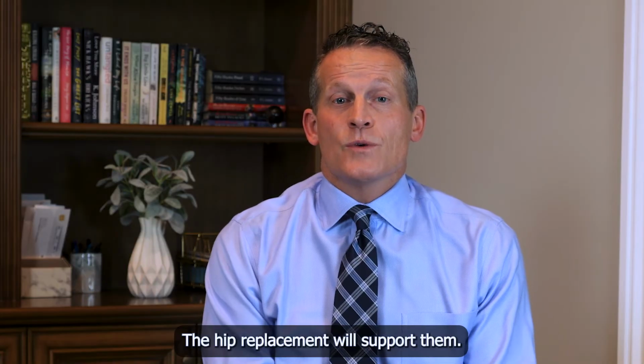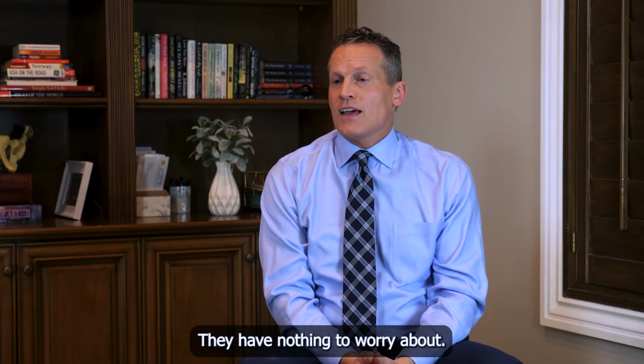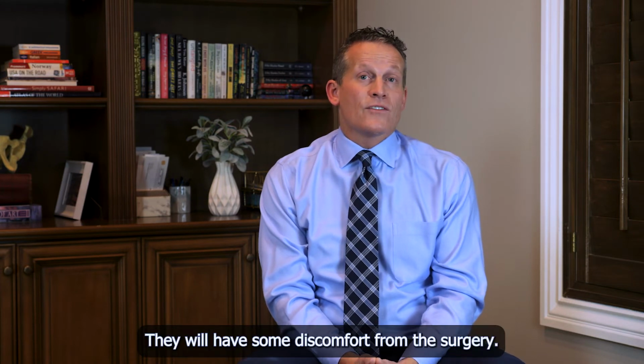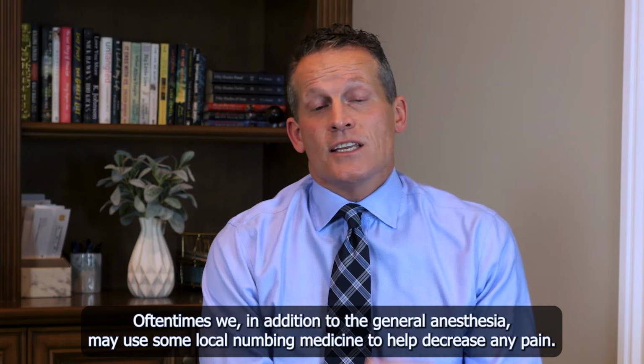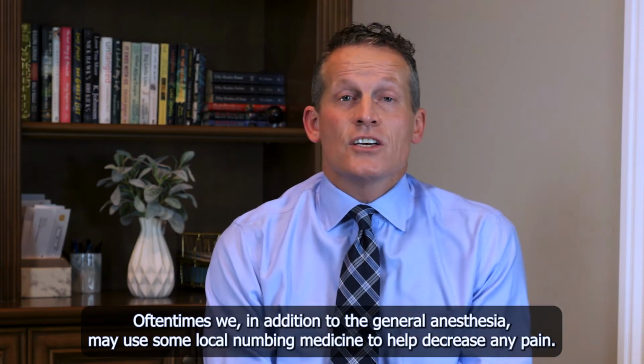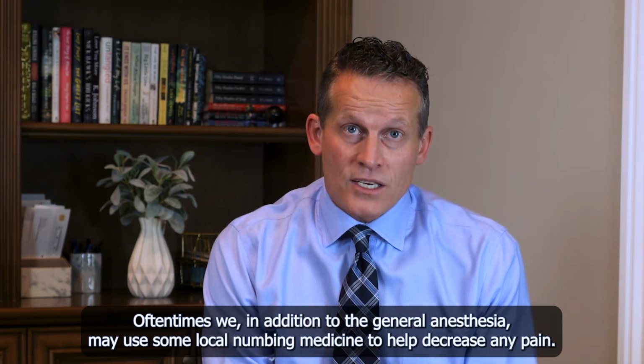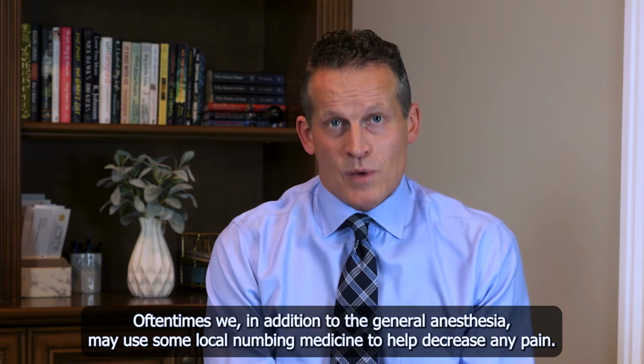The hip replacement will support them. They have nothing to worry about. They will have some discomfort from the surgery. Oftentimes we, in addition to the general anesthesia, may use some local numbing medicine to help decrease any pain.